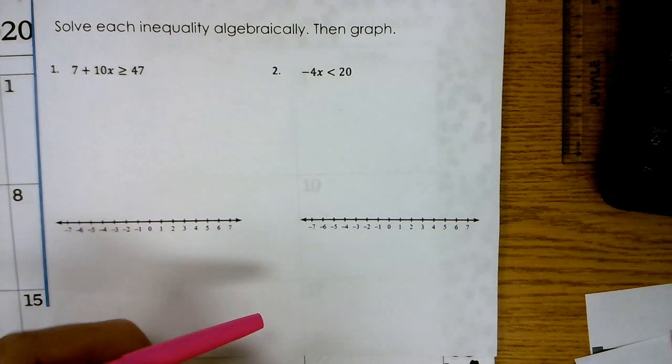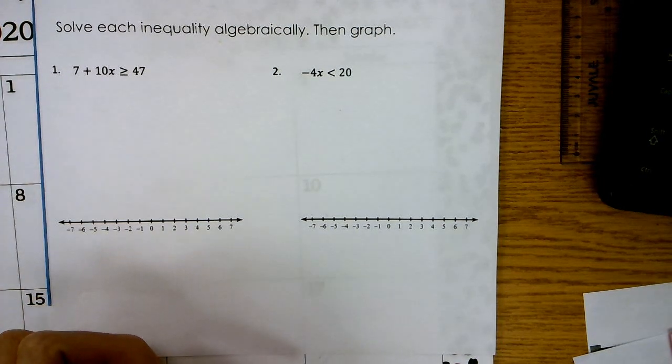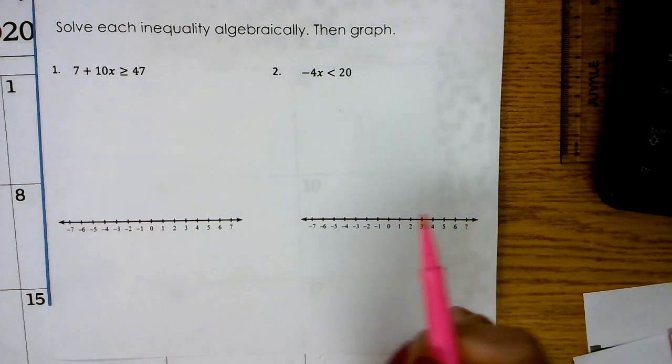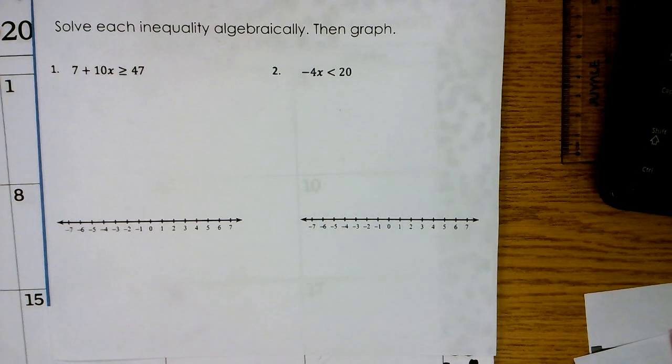Alright, here we are going to solve each inequality algebraically, and then we are going to represent our solution on the number line. So, the first one, 7 plus 10x is greater than or equal to 47. Remember, we solve these inequalities just like we would solve an equation. There's only one major change when we're doing it, which we'll talk about if it happens.